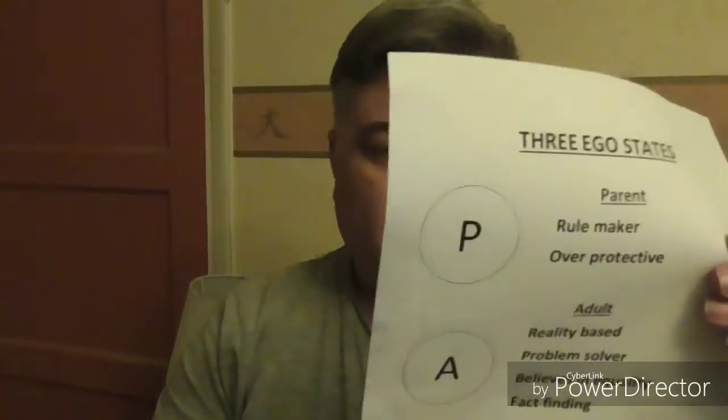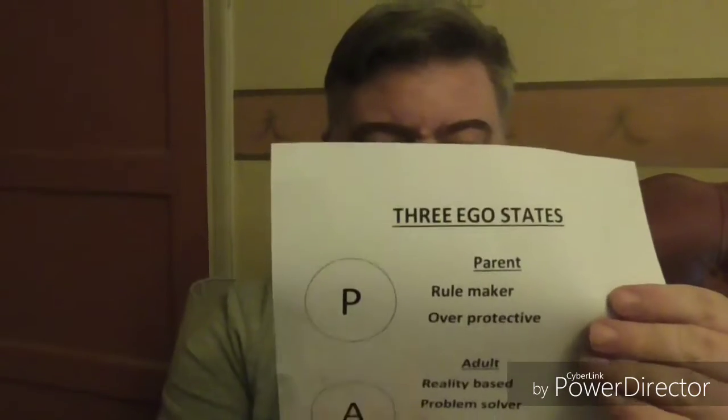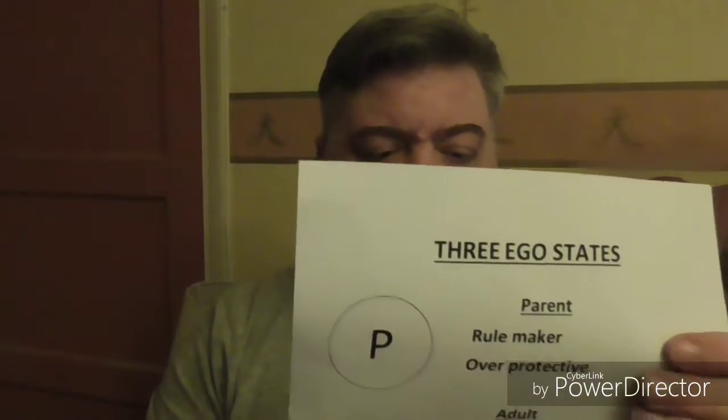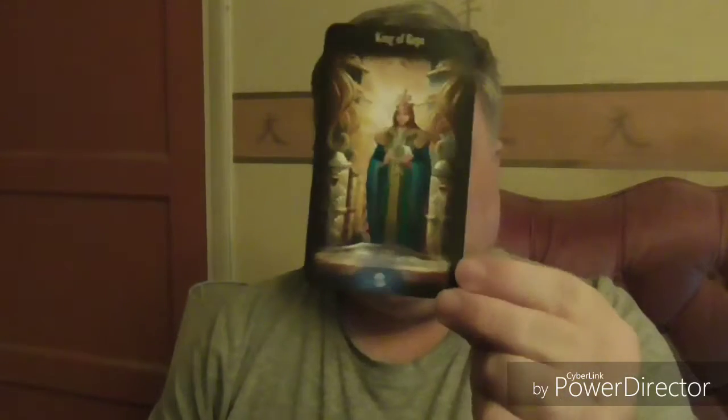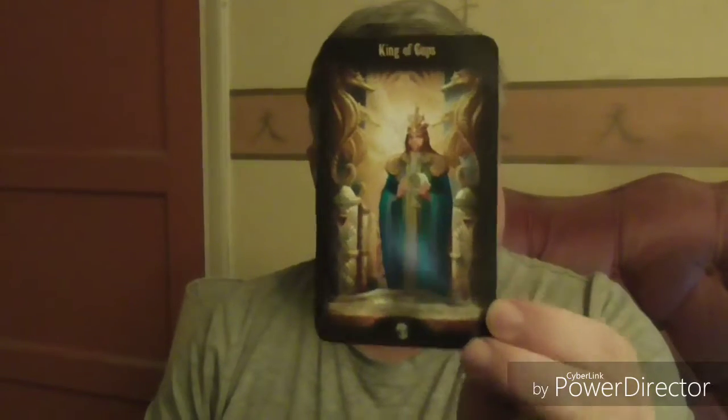So now we move on to the adult, sort of reality-based, problem solving, believing in equality, establishing the facts, living in the reality of things, looking for the truth of situations, dealing with what's in front of me, and that kind of thing. So we'll take the first card for that, and we have the King of Cups. Another cup, part of the cup suit, and this time the King of Cups.